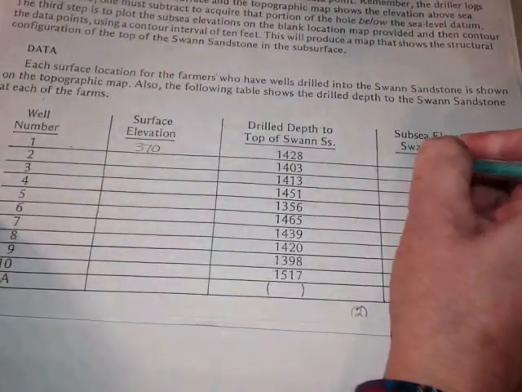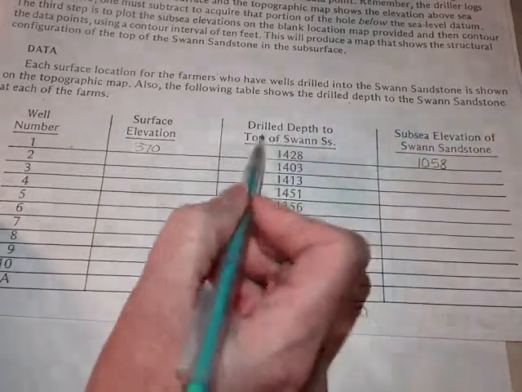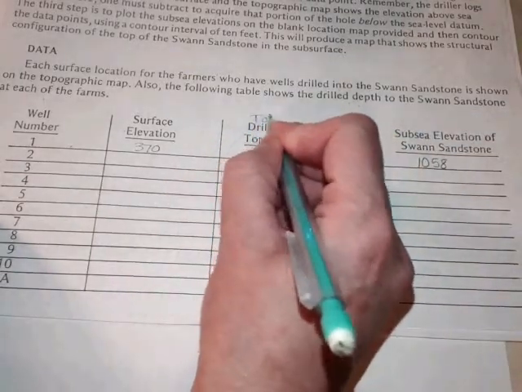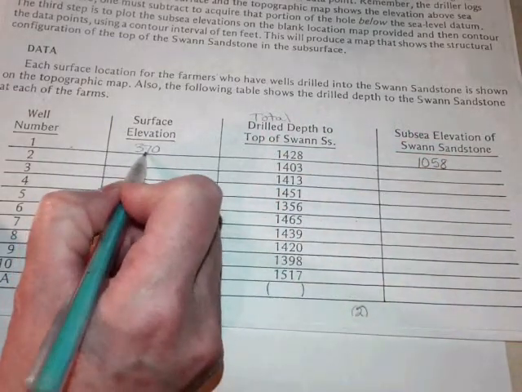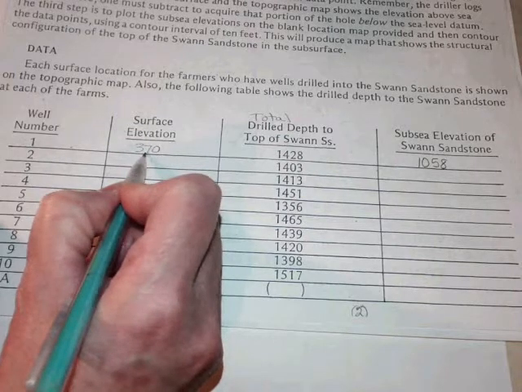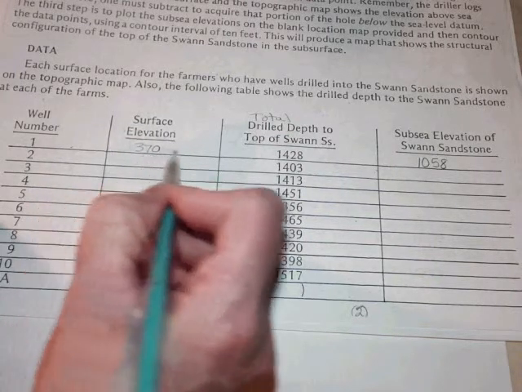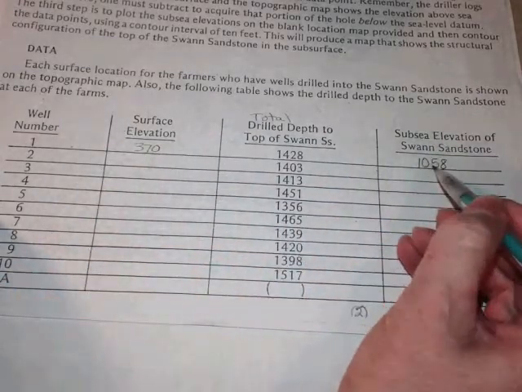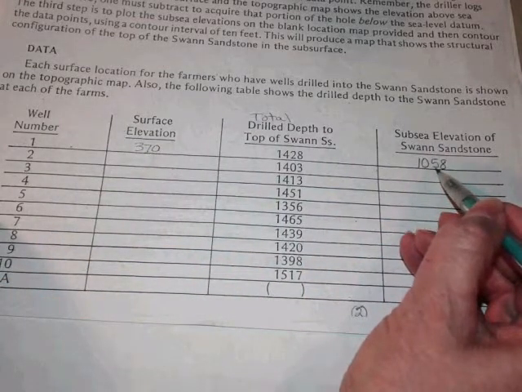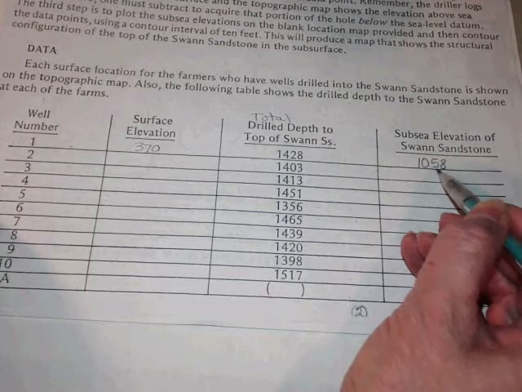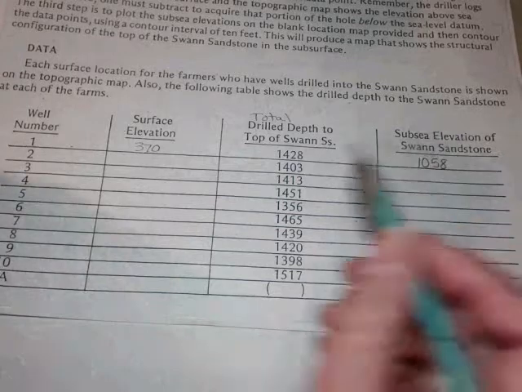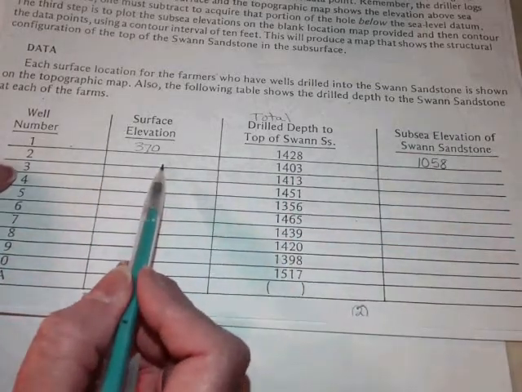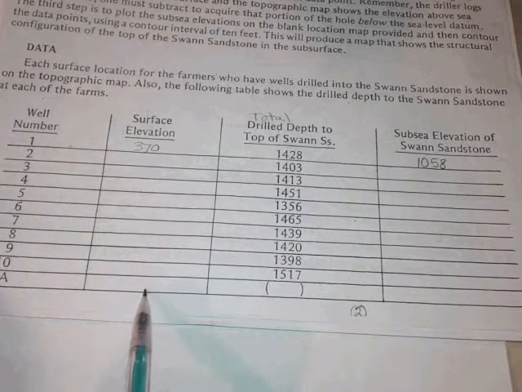So we determined that was 1058 over here. Basically I took the total drill depth, that's given, minus what we found from our topographic map, the surface elevation, so above sea level, so many feet. So do your subtraction, and you'll have your subsea elevation, the elevation below sea level. You did that by subtracting those two, okay? So you'll repeat that. You'll find the value of the surface elevation for each of your wells, including well A.